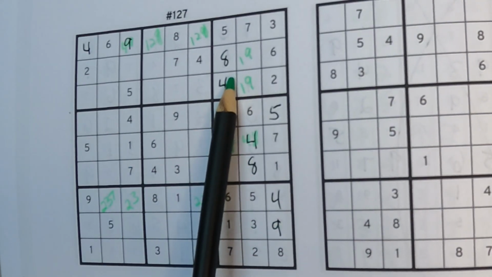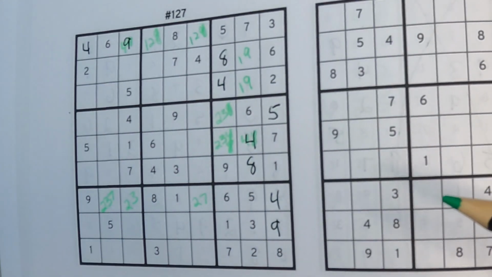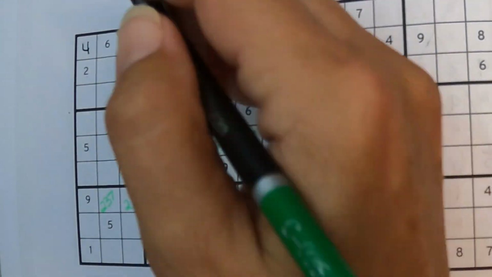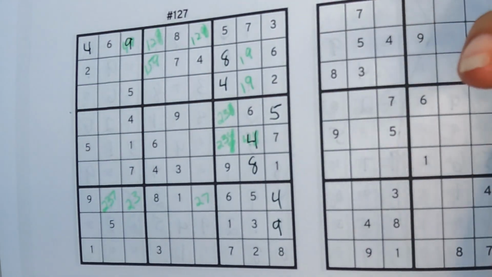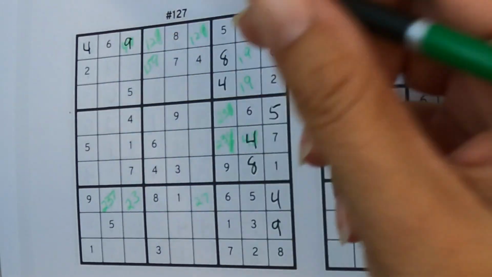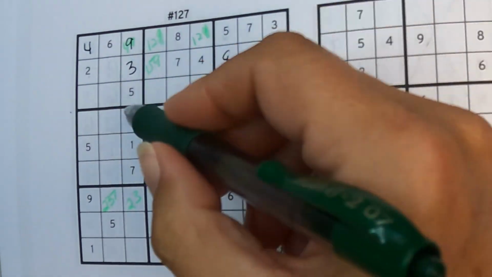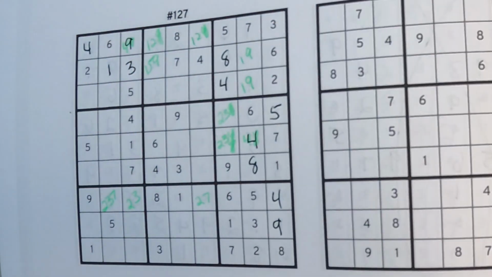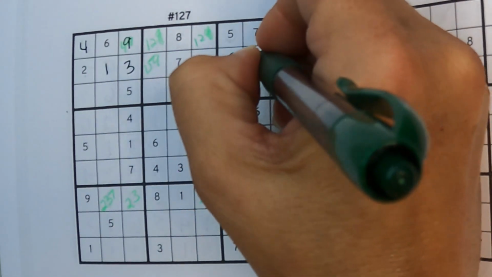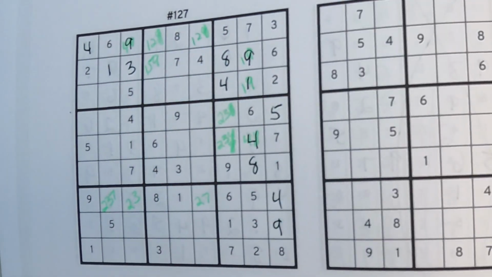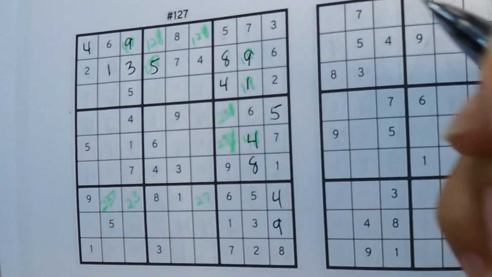For this row now, we're missing 1, 3, 5, and 9. We've got the 3 here, so 1, 5, 9. 1, 5, and 9 here makes this our 3, and the 5 and 9 means this is our 1. And that 1 makes this our 9, 1. And that 1 and 9 means this is our 5.